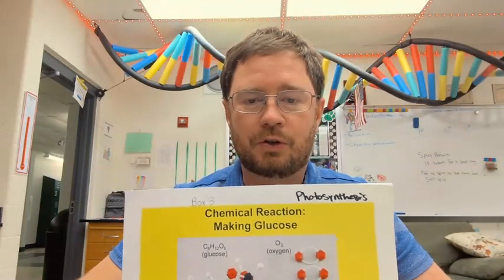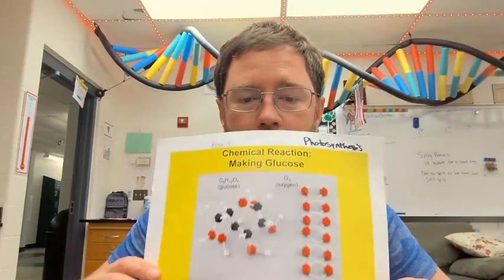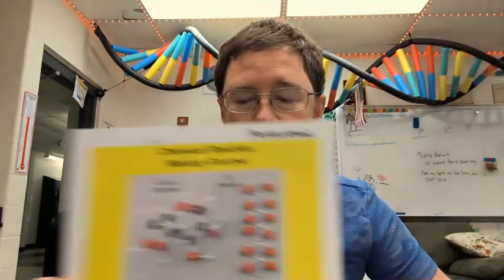Now, humans can consume glucose. So think about honey. Honey is basically pure glucose. The bees collect the pollen from flowers and collect the nectar and concentrate it and produce the sugar, which has a lot of calories. We will take this sugar that's created in the process of photosynthesis and we will break it apart and do the exact reverse of photosynthesis.